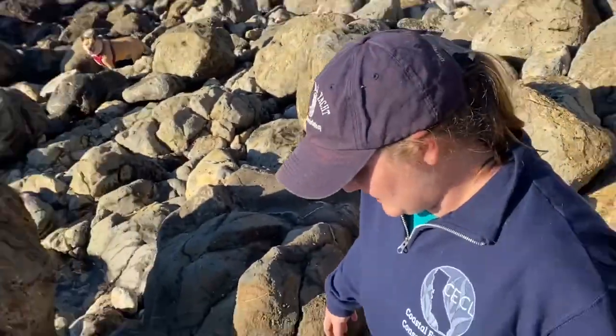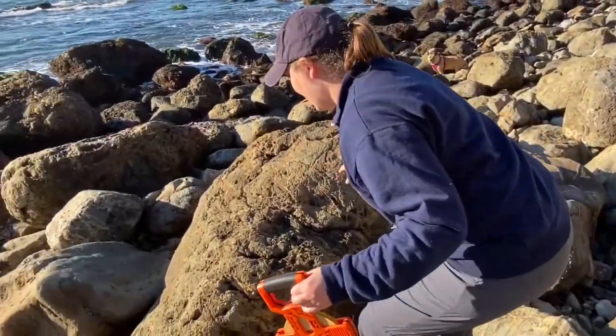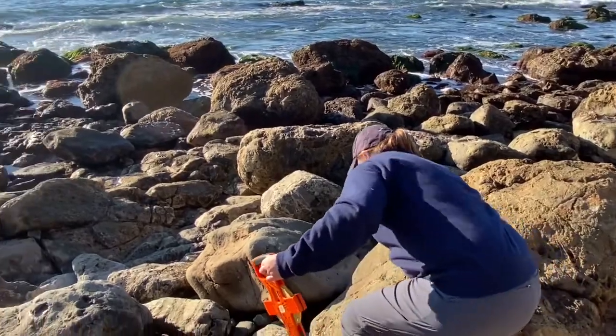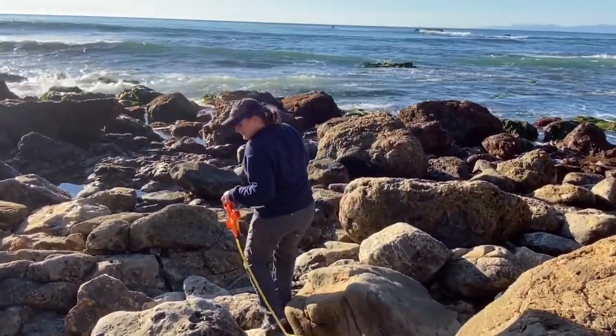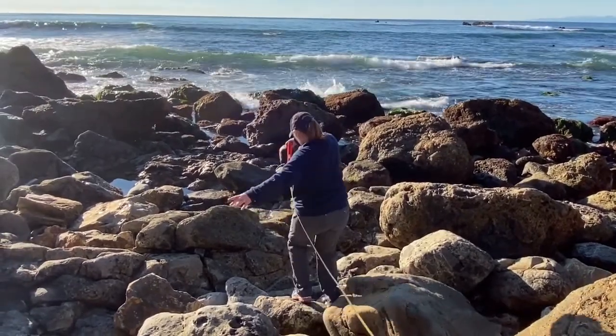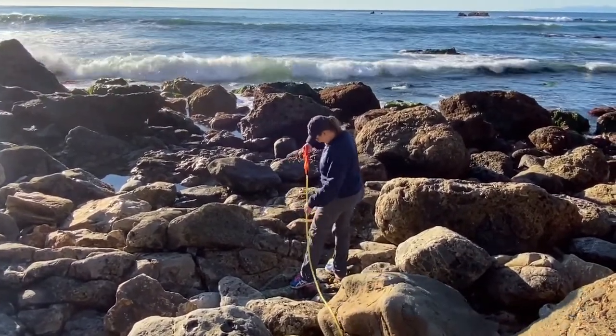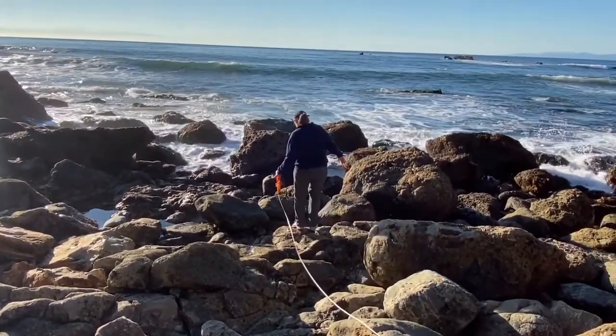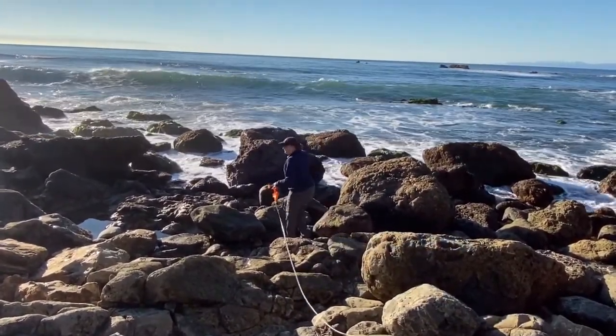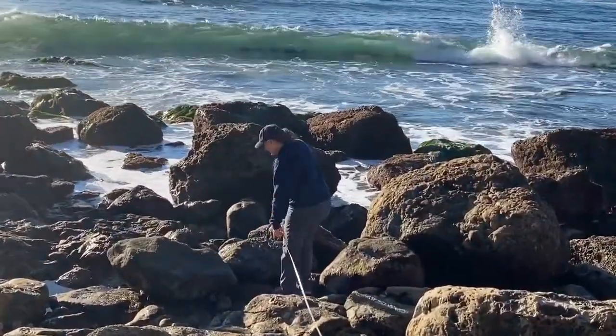And I'll try to go in a straight line, but it doesn't have to be exactly a straight line. And the rocks get quite slippery down here.